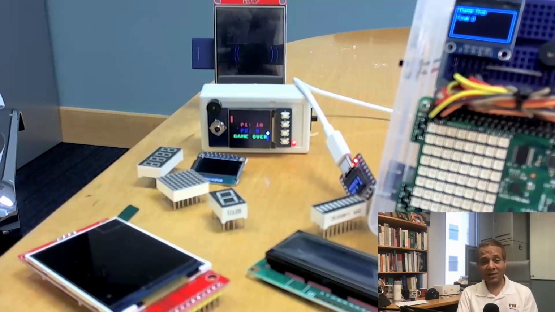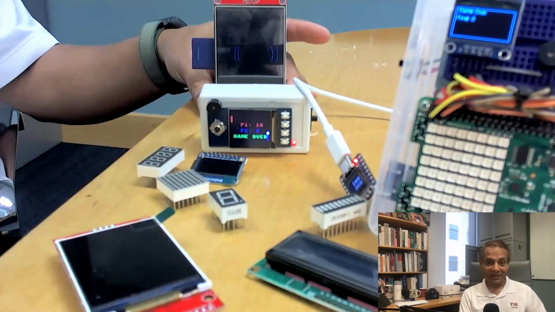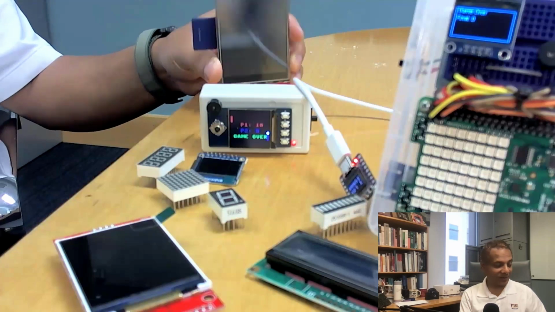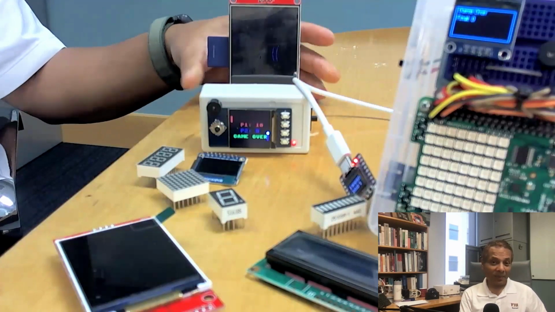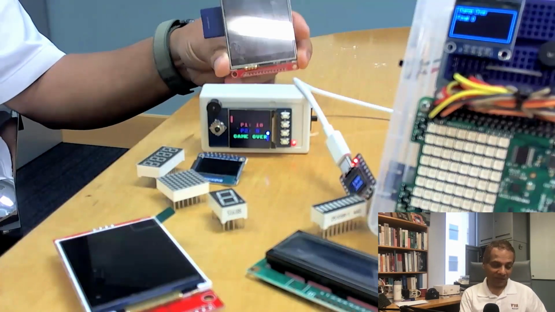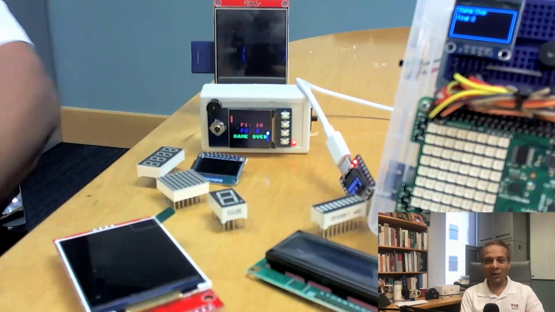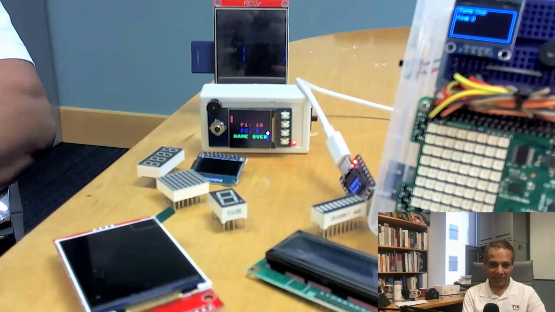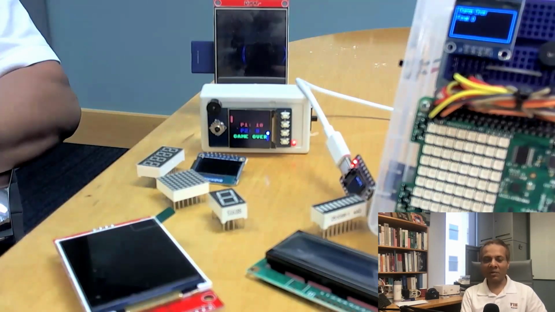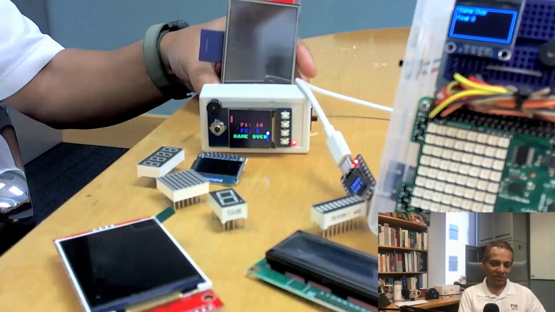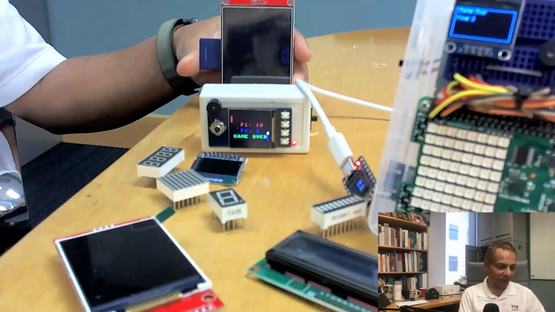And these displays come in all kinds of form factors. You have fairly big ones like this one, which is a 320 by 480 pixel display. And that's about the limit of the Raspberry Pi microcontroller, unless all you want to do is show something static, because the microcontrollers just do not have enough memory to deal with what is needed to show things on a display.